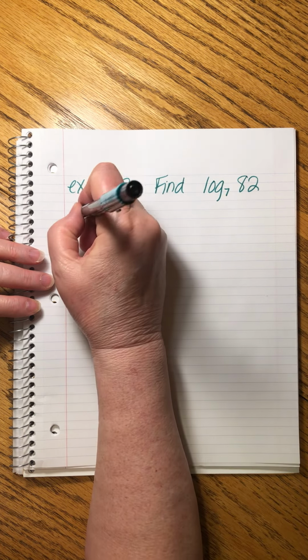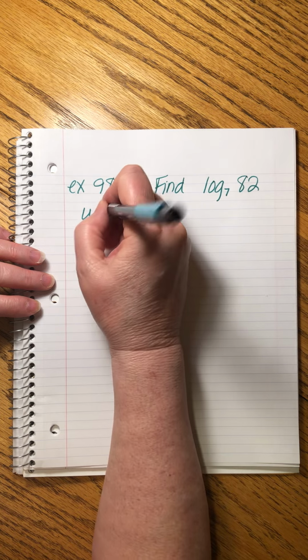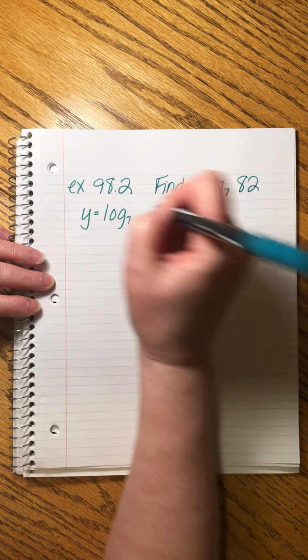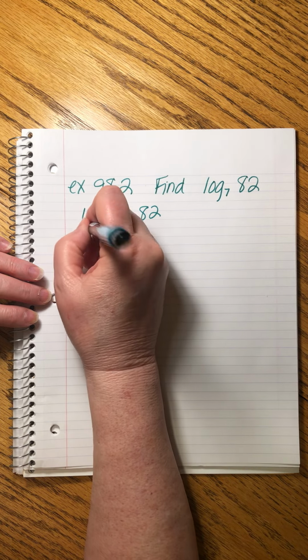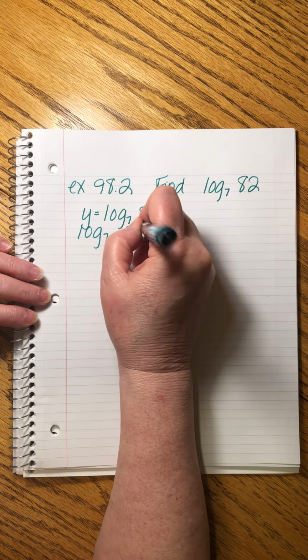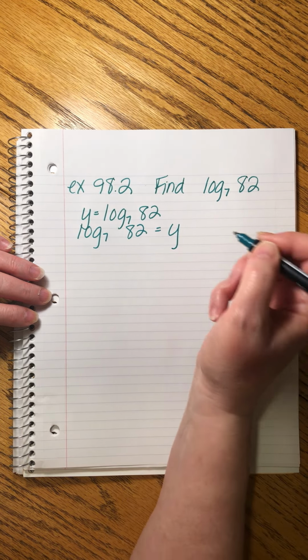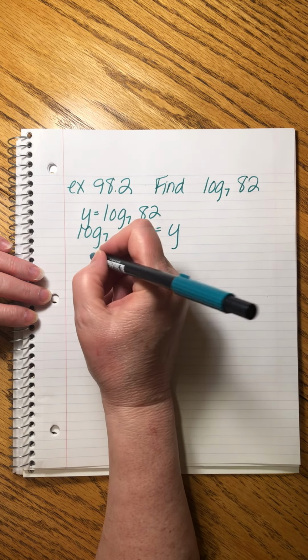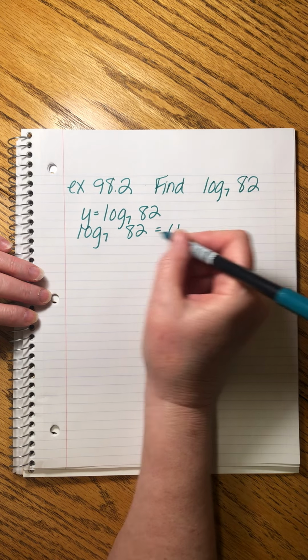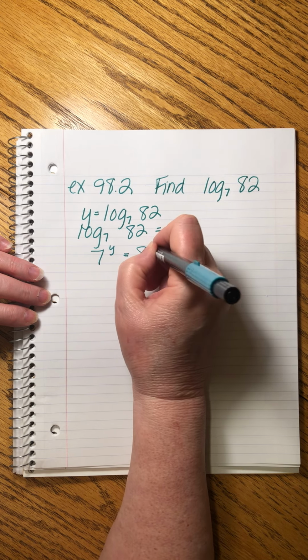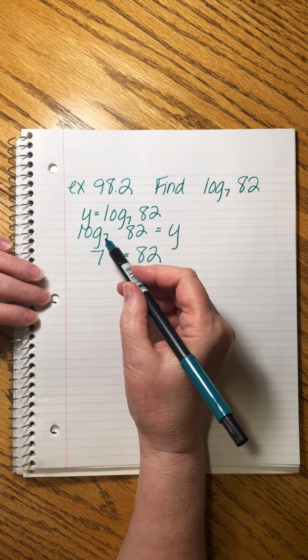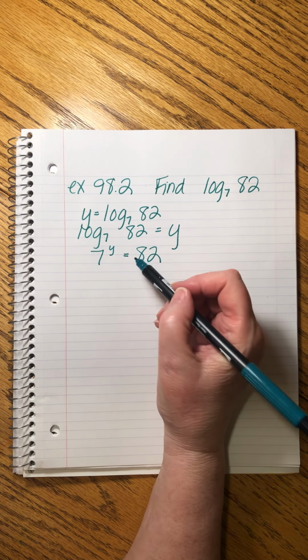First, we turn this into an equation. y equals log base 7 of 82. Then we're going to rewrite it so it looks the way we're used to seeing it. Log base 7 of 82 equals y. Then we're going to write it as an exponential. Okay, so this is the base and that's the exponent. So 7 to the y equals 82, right? 7 to the y equals 82, that's right.